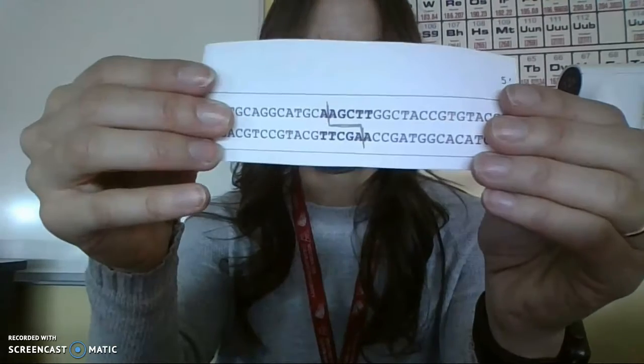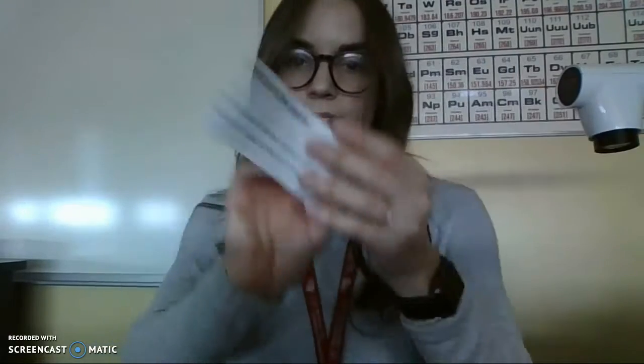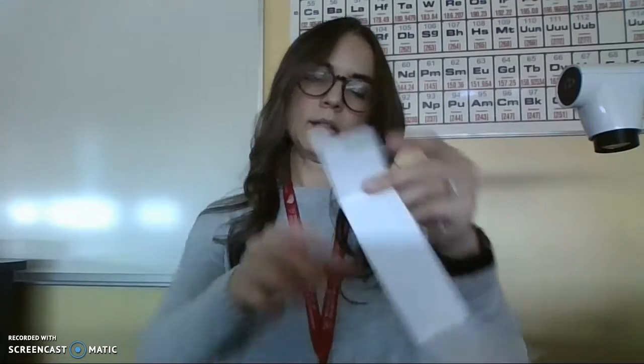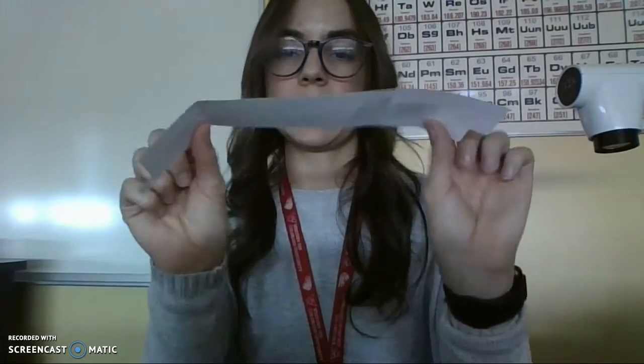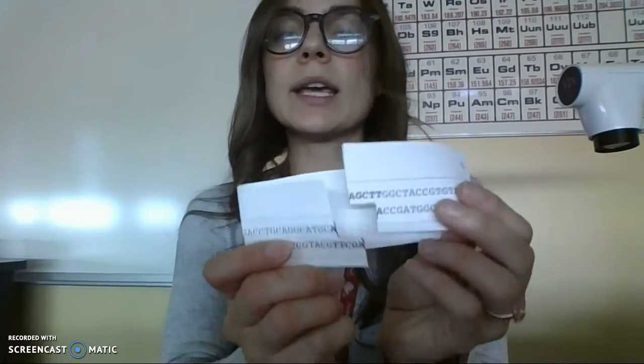So I'll make a mark again where that would be. That's where I'm going to cut it. Now I have taken my plasmid and I've made it linear because I've cut it, and I have these sticky ends here.